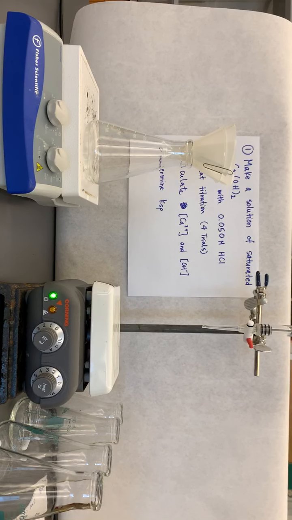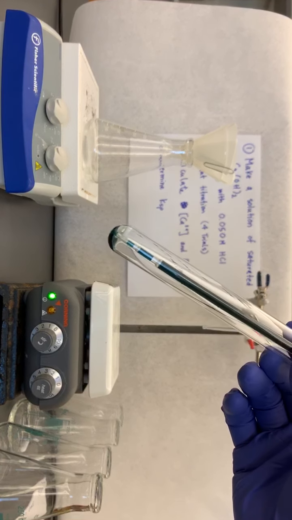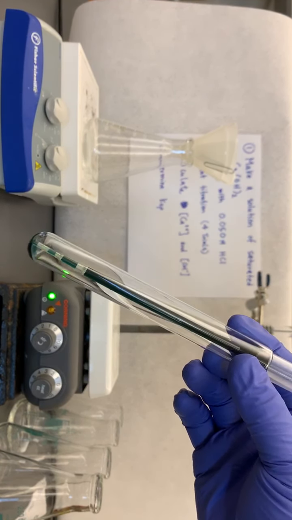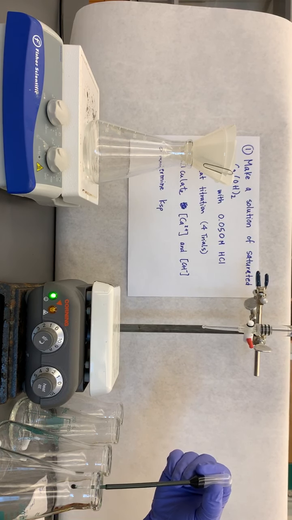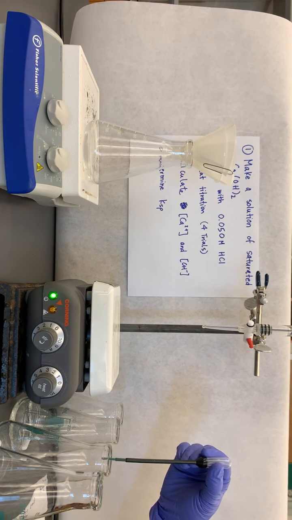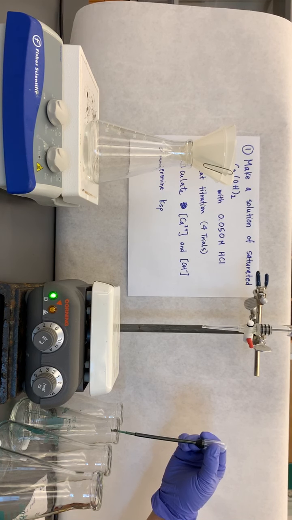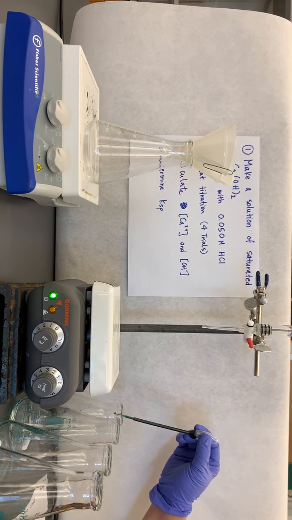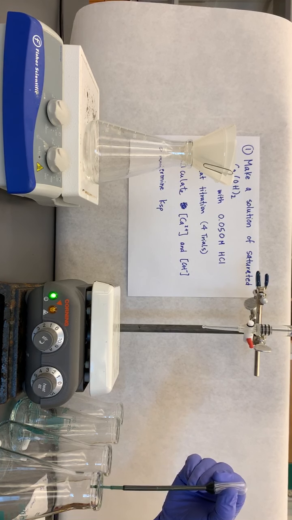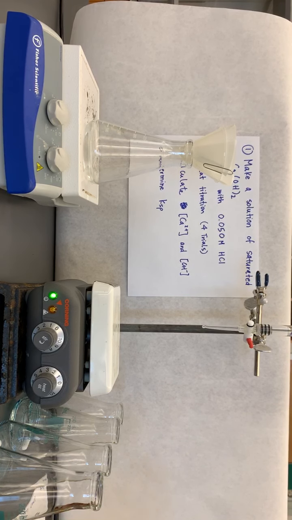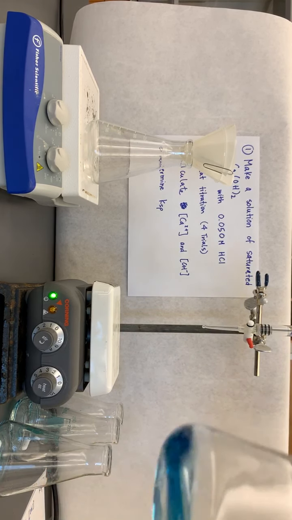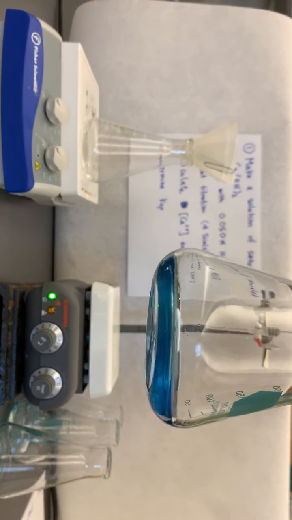And then I'm going to go ahead and take my indicator. Now in this lab, I'm not going to be using phenolphthalein. I'm going to be using bromothymol blue. Okay, so I'm going to go ahead and add a couple of drops of indicator into each of my trial Erlenmeyer flasks. I'm going to add a little more to this one and a little bit more to this one. All right. So that looks like a nice blue color, I guess, from your perspective.